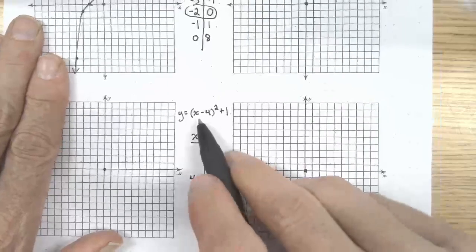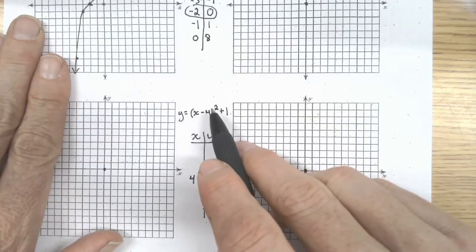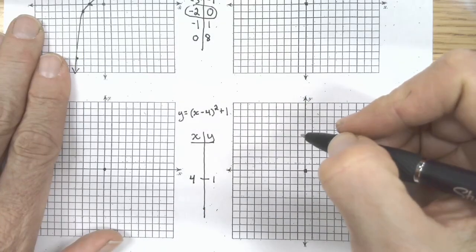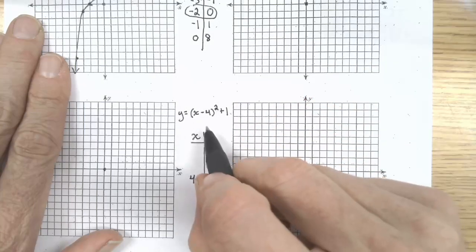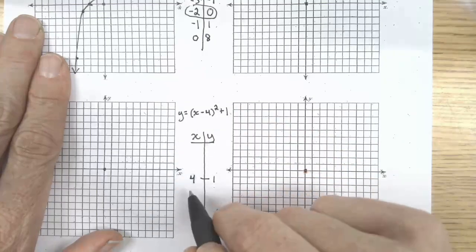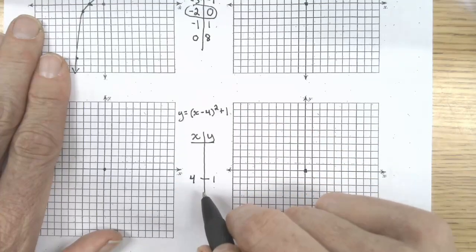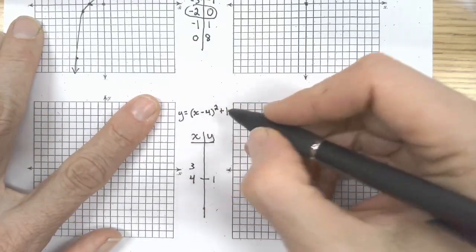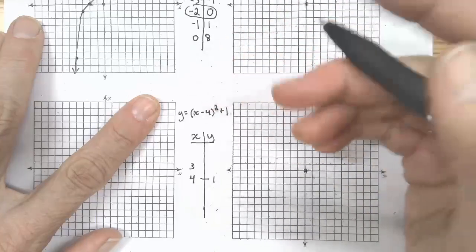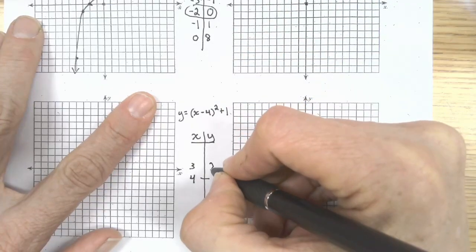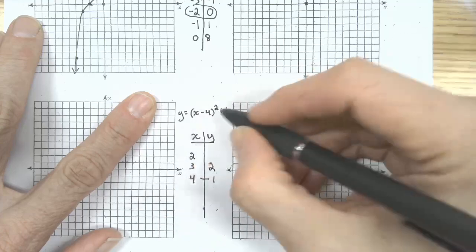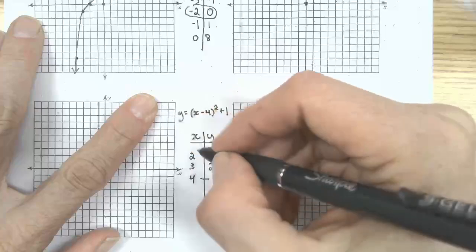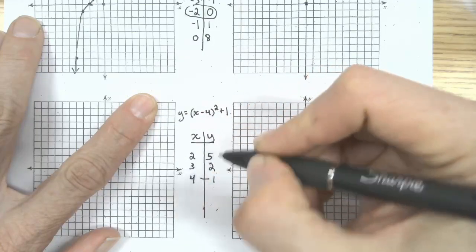When I plug in 4 to this, okay, 4 minus 4 is 0. 0 squared is 0. 0 plus 1 is 1. So there's the vertex. And because this is positive, it's going to be a smiley face, and that's going to be the bottom of the graph right there. So I want to do a few more points on other sides. So I'll say, 3. 3 minus 4 is negative 1, but negative 1 squared is positive 1. Plus 1 is 2. And then I'll do one more. 2 minus 4 is negative 2. Negative 2 squared is positive 4. Plus 1 is 5.